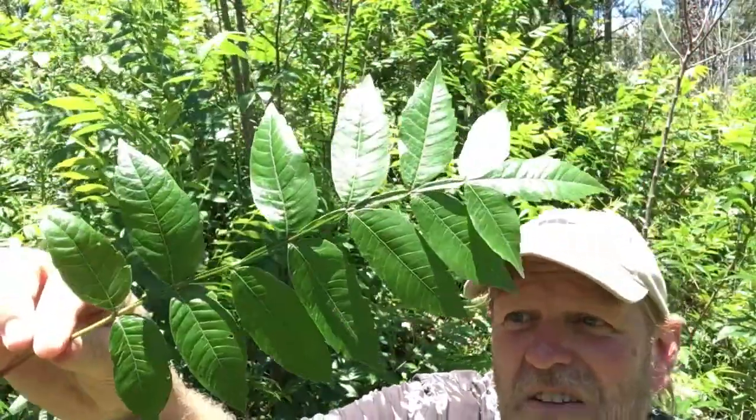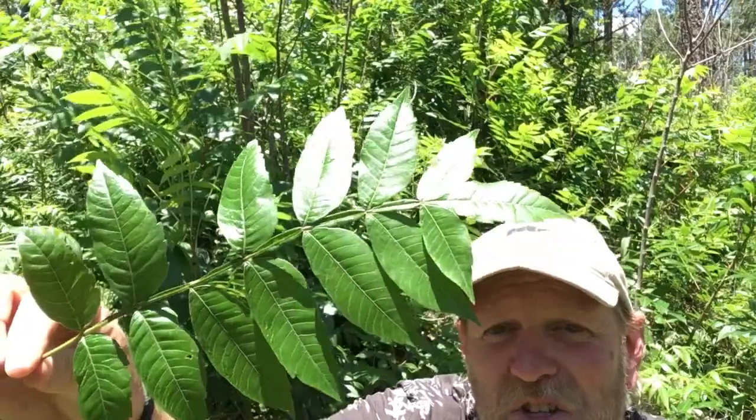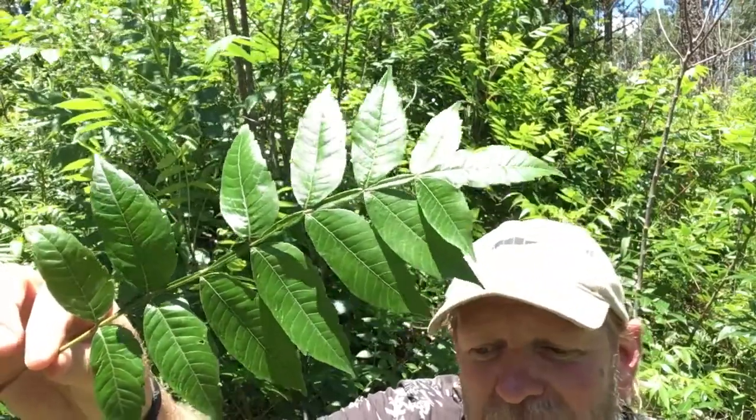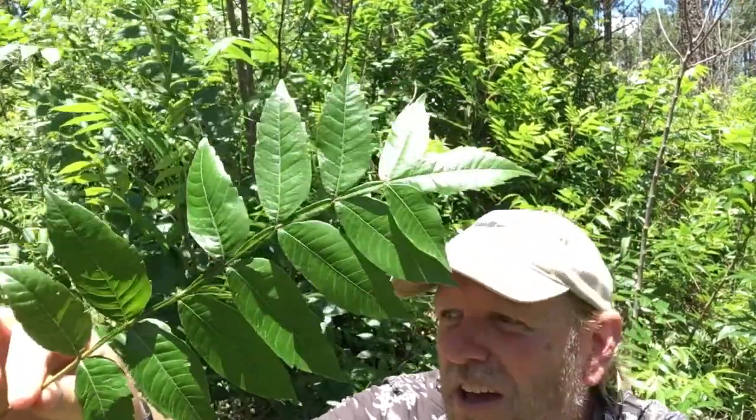So again, very, very similar to the poison sumac, grows in similar kinds of habitats, although the smooth and winged sumac can grow in more scrubby areas, disturbed roadsides. The poison sumac really enjoys staying in the swampy areas, real heavy clays that trap a lot of moisture. That's really what they love. But again, I can't find any, so that's a good thing.